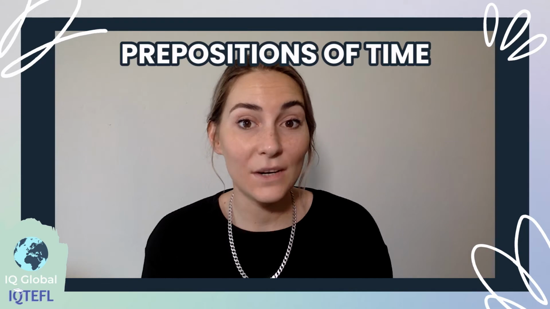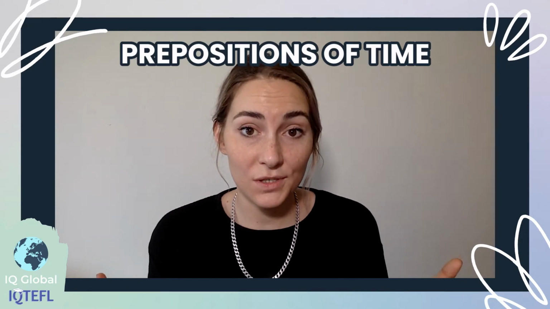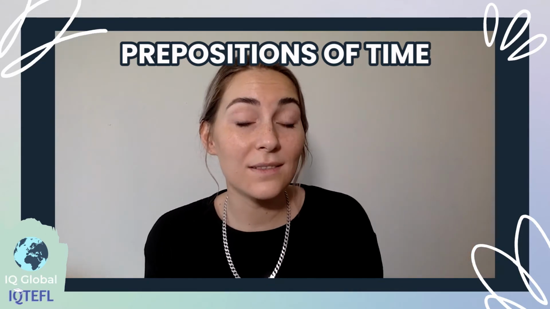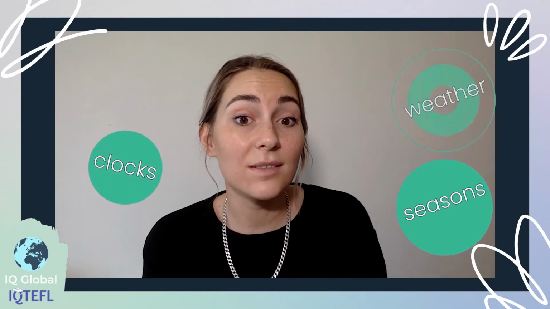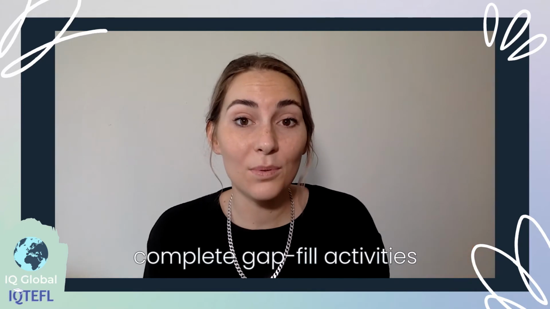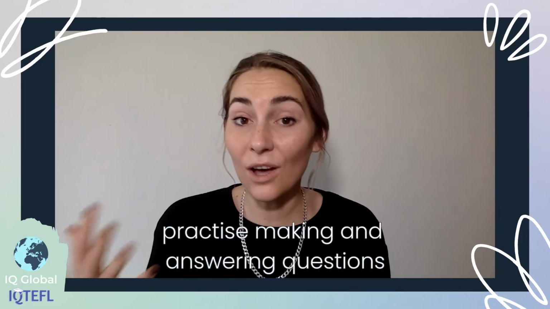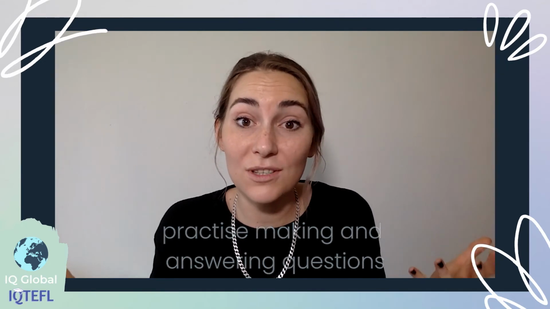So now that we have a clearer understanding of what prepositions of time are and when we can use them, I'm going to give you 3 examples of how you could practice them. So the first example is to use images related to weather, seasons, clocks, and calendars, and to make sentences about them. The next example is to complete gap fill activities where you need to fill in the preposition into the sentence. And the third example is to practice making questions and answering questions using prepositions of time.